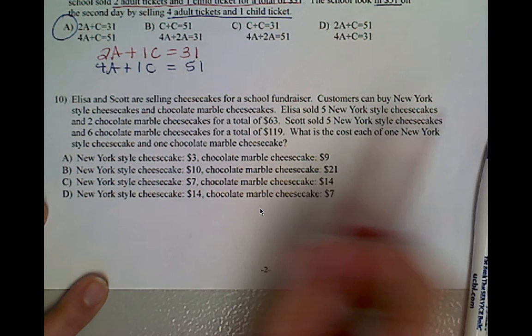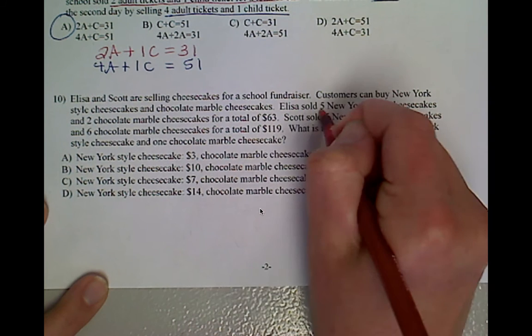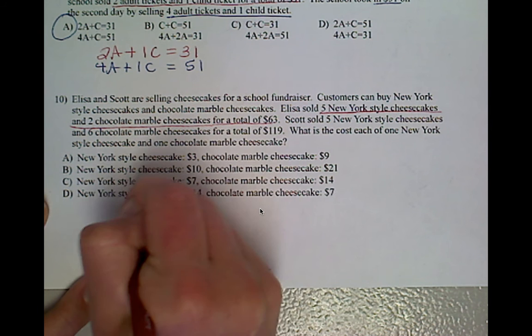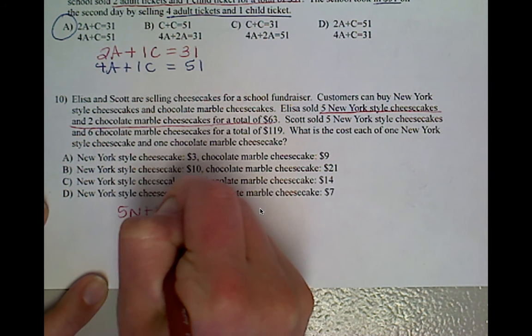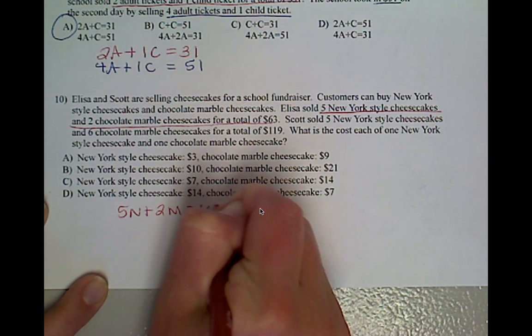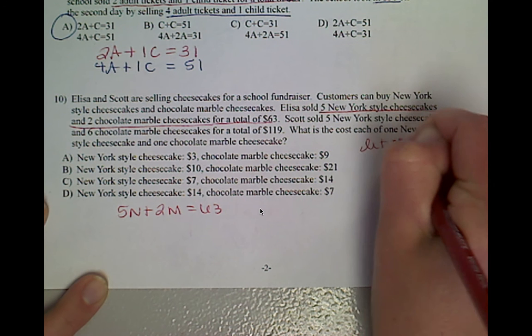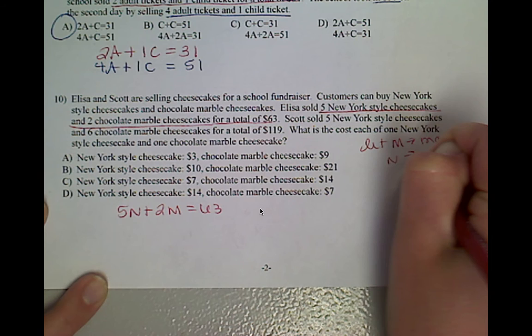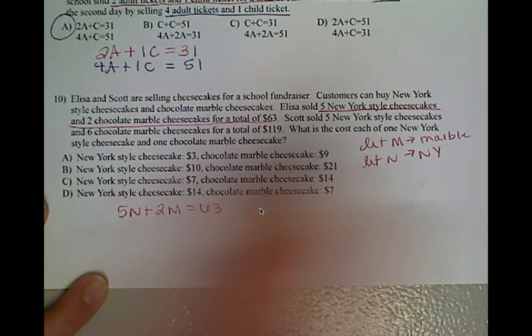So when we're reading this, we've got Alyssa sold 5 New York style cheesecakes and 2 marble cheesecakes for 63. So I hear 5N plus 2M equals 63. I'm going to let marble be M, and I'm going to let N be the New York cheesecake, okay? So that's what I have.